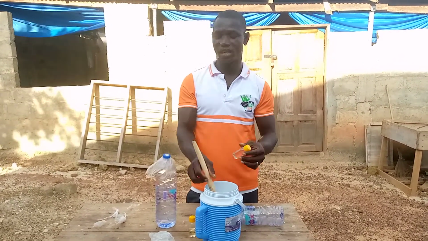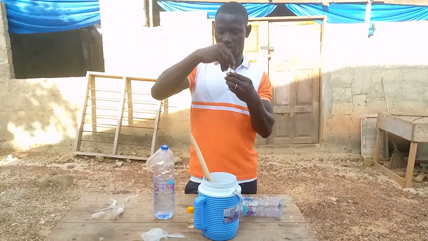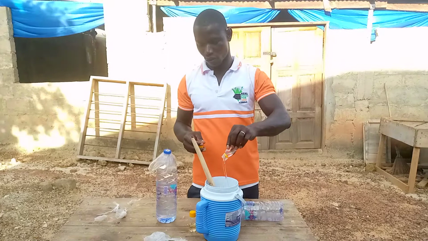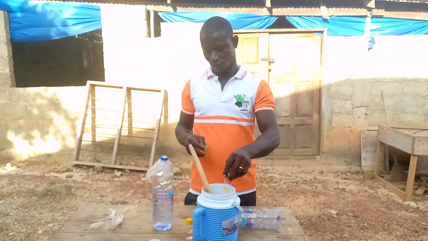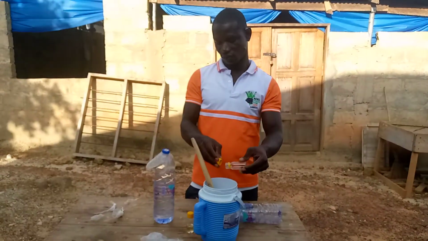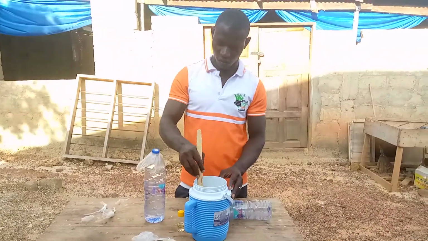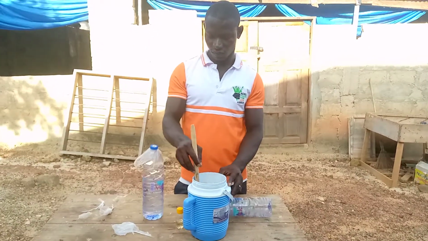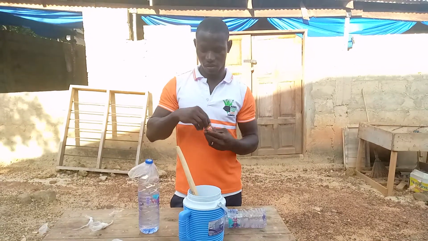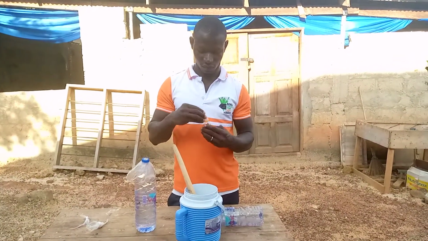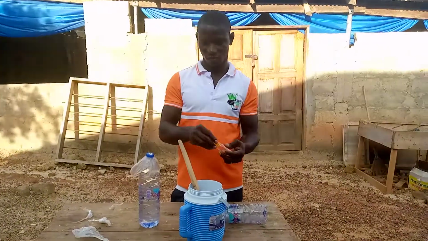Now our next item is the gasoline. We have 40 ml of gasoline here. So we are going to pour all inside. Then we continue with our mixing. Now our last item is what? Our fragrance. The smell.